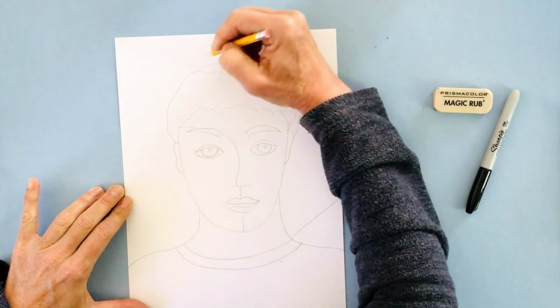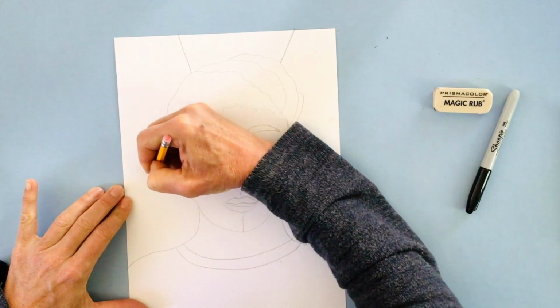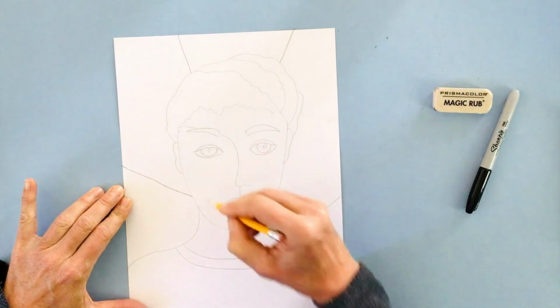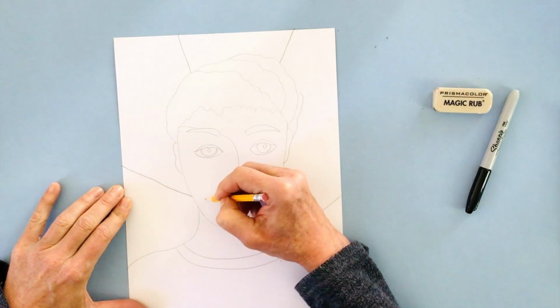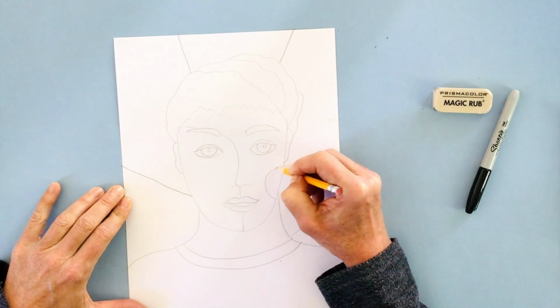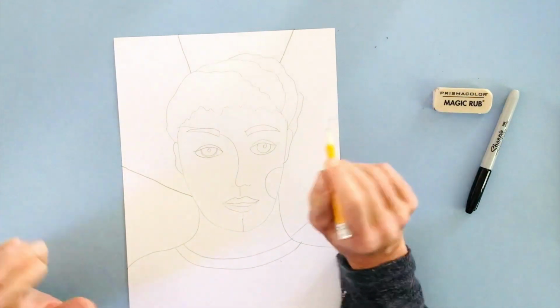So for now these are just sections, and when I Sharpie, I will add my patterns. Now in the face area, if you wanted to do Romero Britto like, you can add a circle, you can add a heart or not. So I'm just going to leave it like that.